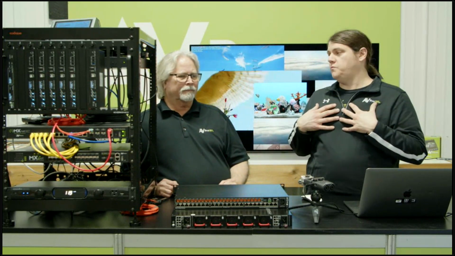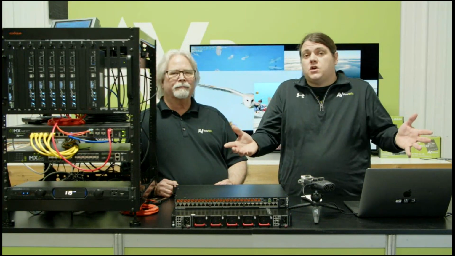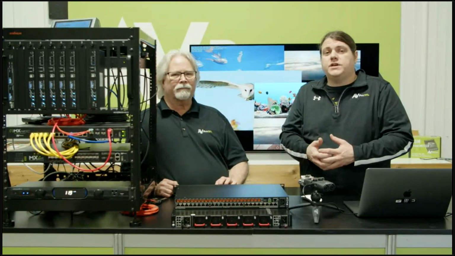So your picture quality is going to be a huge one. And then if you need a multi-viewer, AVPro has sold multi-viewers for years. It was one of our first products that we came out with over 5 years ago, but the chipsets have gone to do 4K multi-view.